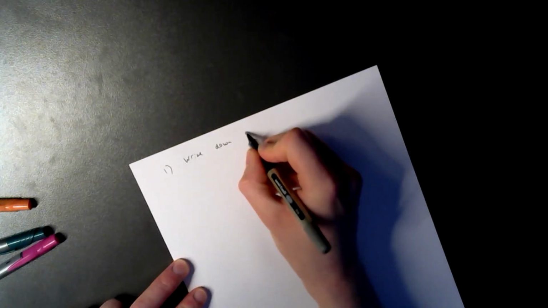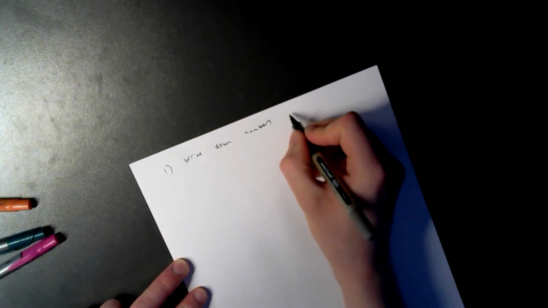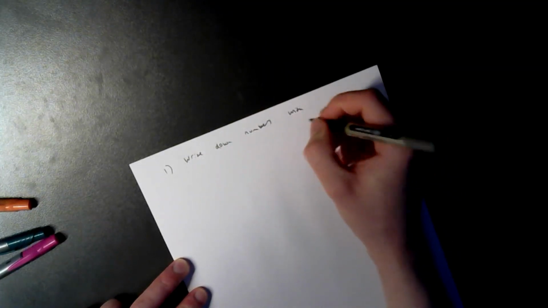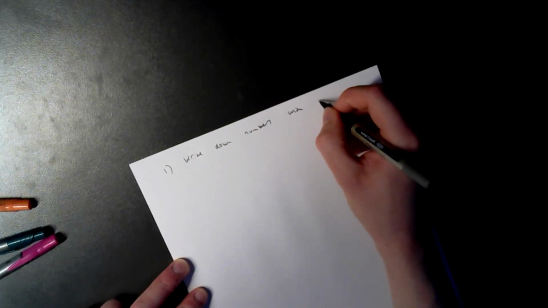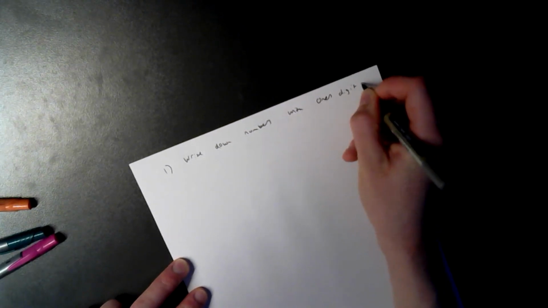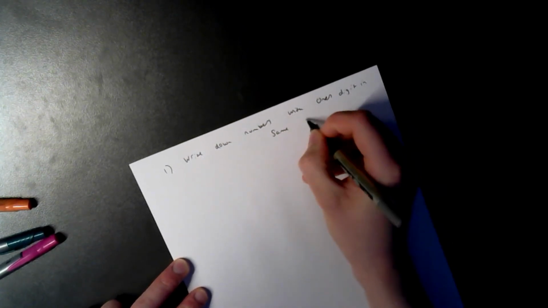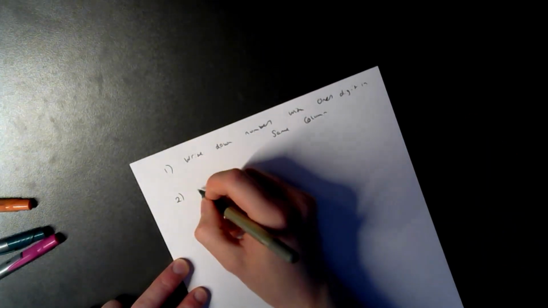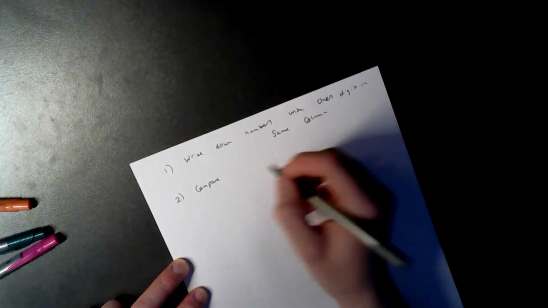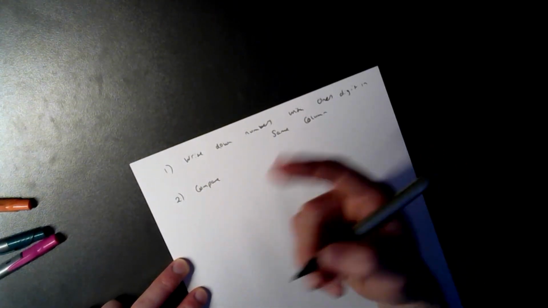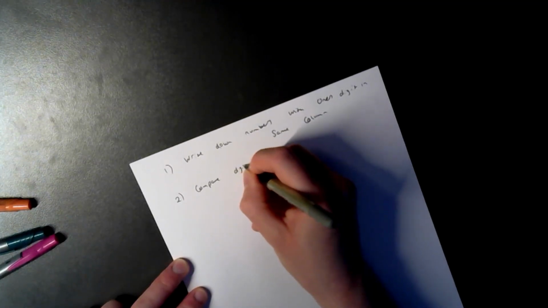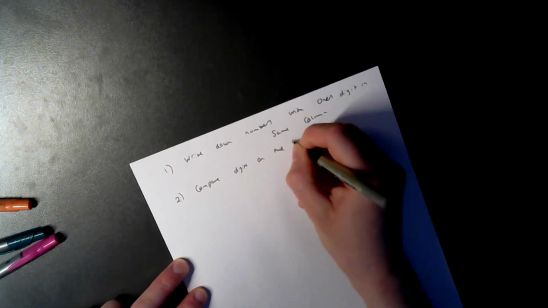So just to summarize the method, what we do is 1, write down our numbers with the ones digit in the same column. And then 2, we compare the digits on the left.